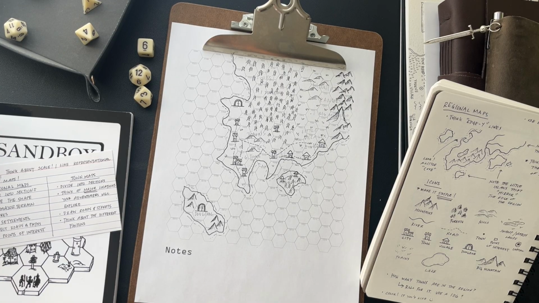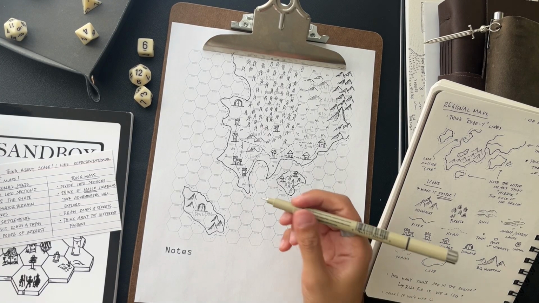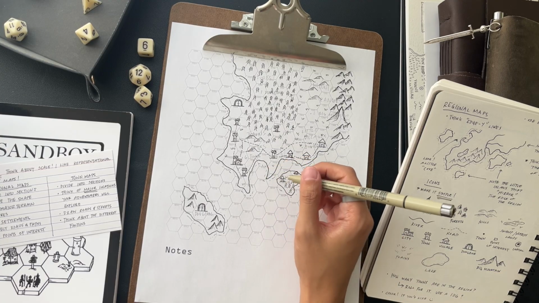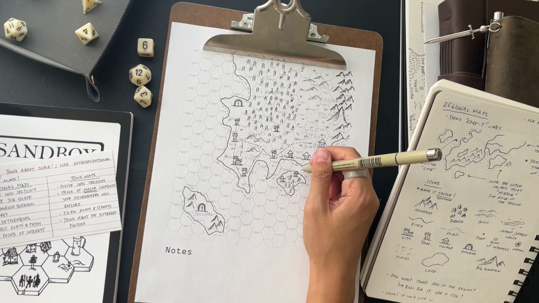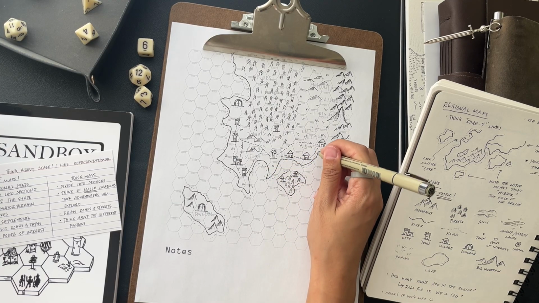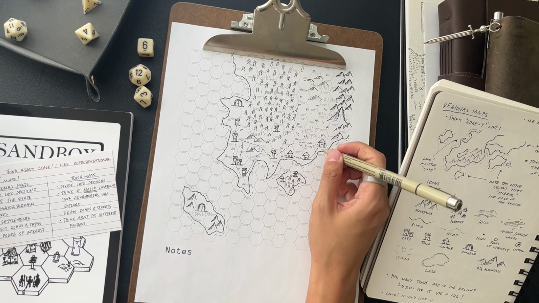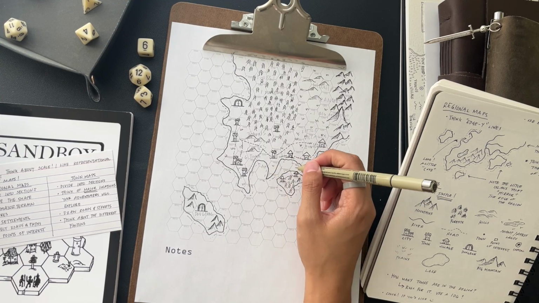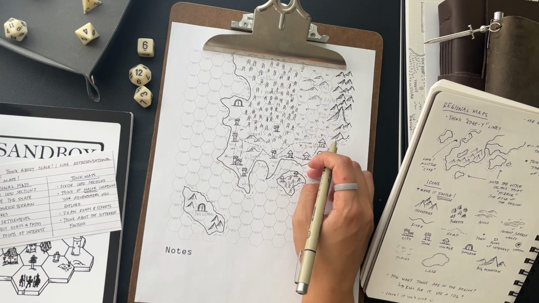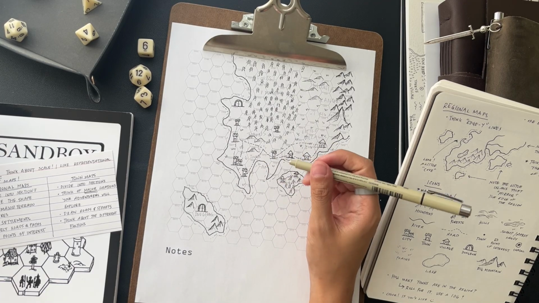And then if you want, we can even map out a little path for ships as they go across the coast here.